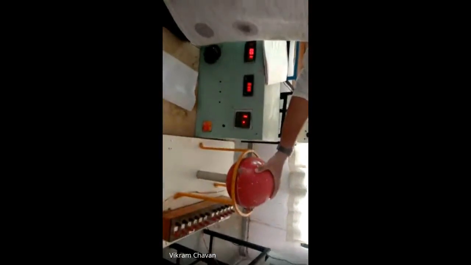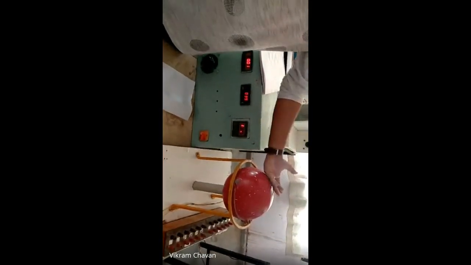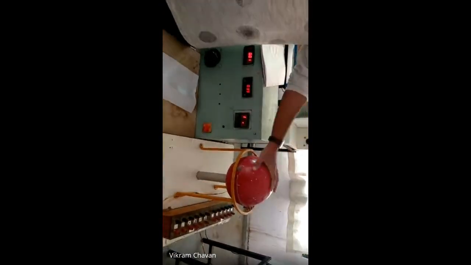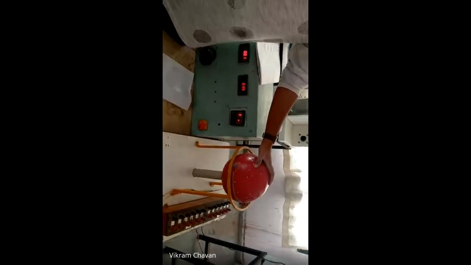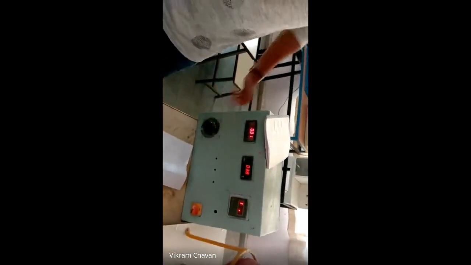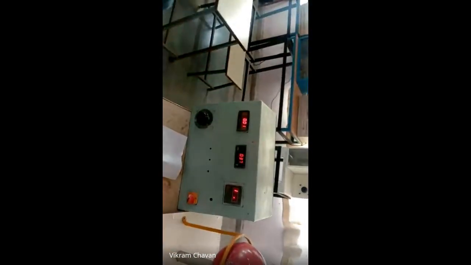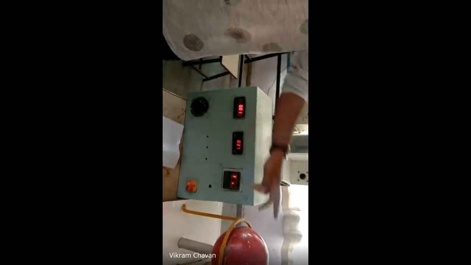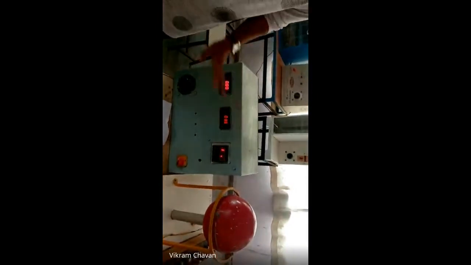So this is the sphere actually, and in that particular sphere, one extra sphere is placed, and in that sphere we have placed the heater. Now this heater is connected to the thermostat. Okay, this is the thermostat. By using this thermostat, we can vary the voltage input to the heater.